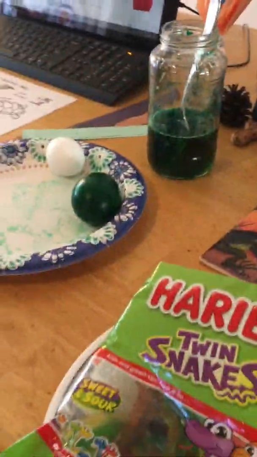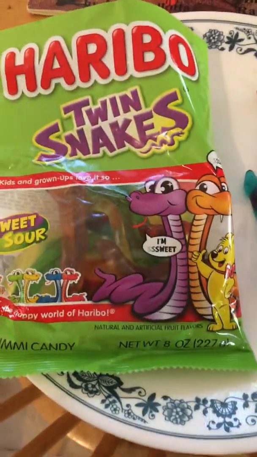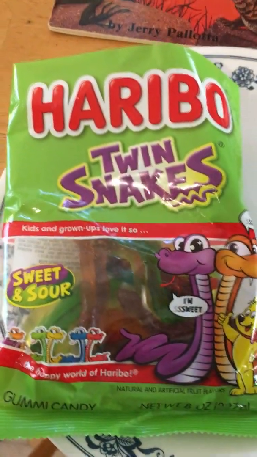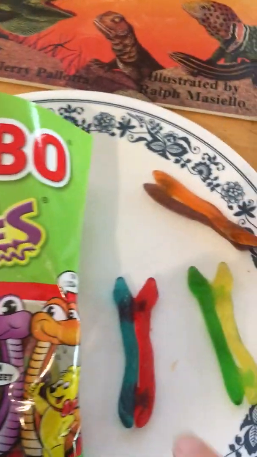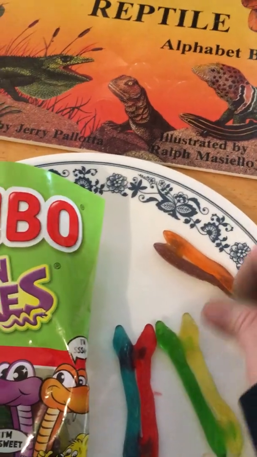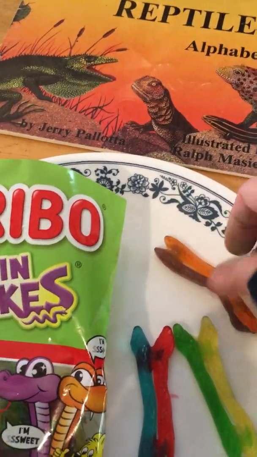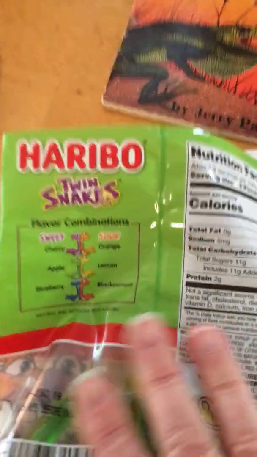Oh, I forgot to mention, I got myself a snack to eat, a reptile snack. Twin snakes, sweet and sour. You see they're stuck together. 1, 3. And what are the flavors? You guys like to know these things.